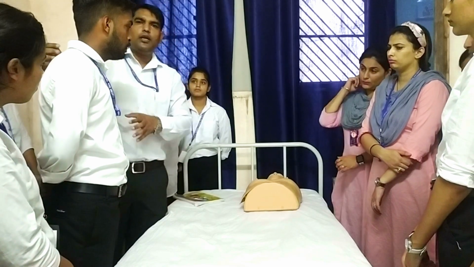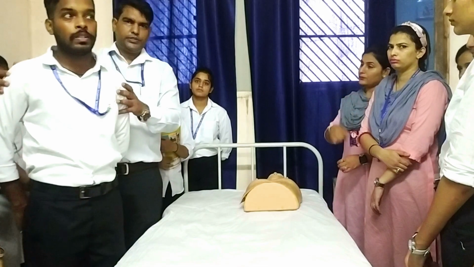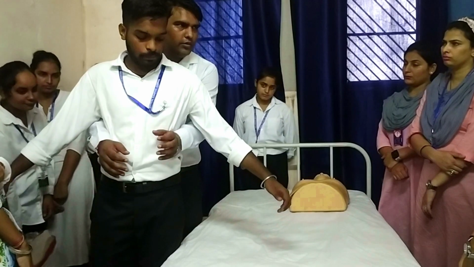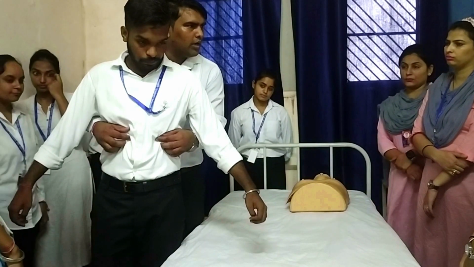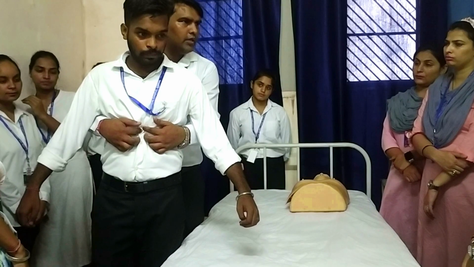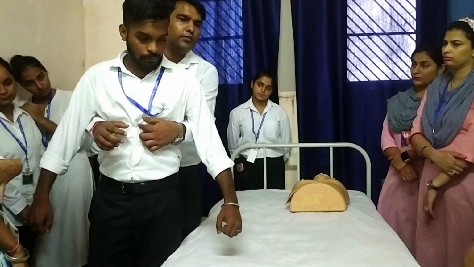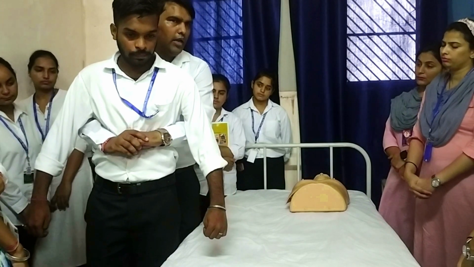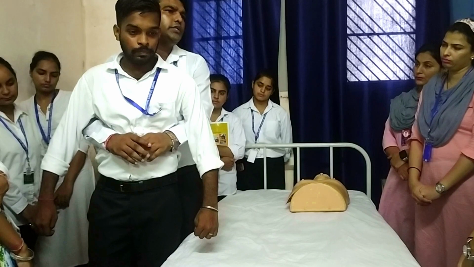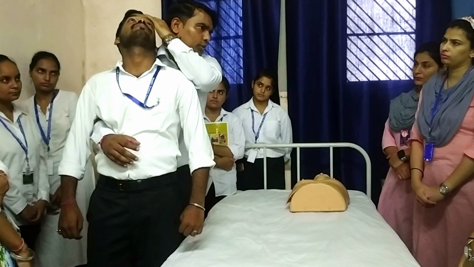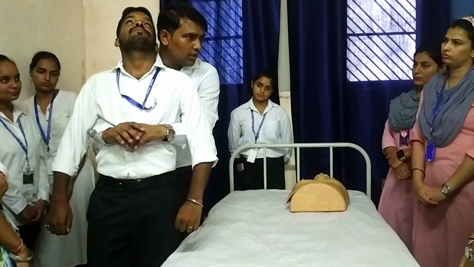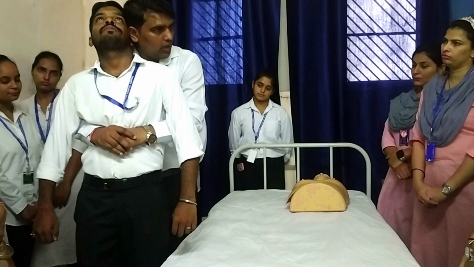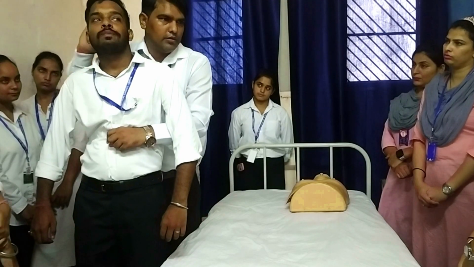You have to stand behind the patient, take your hands under the arms, and find the xiphoid process. Here the ribs are joining, so here we have to make the fist. When you are doing this, the patient is unconscious, so you have to provide support with your shoulder, and when you are lifting the patient, keep the head forward.